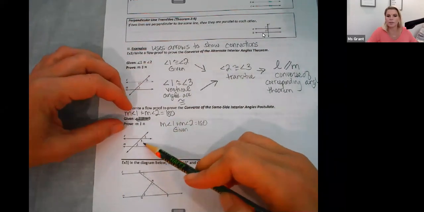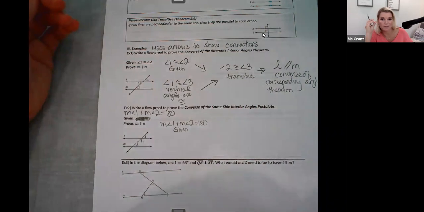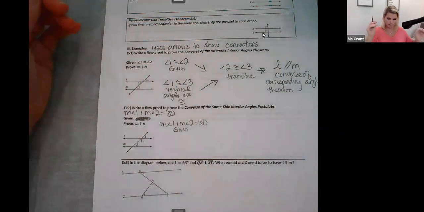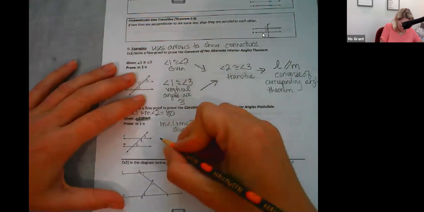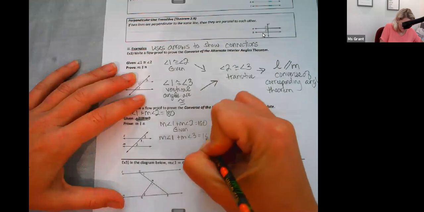What can I do with 3? What can I say about 3? Like, why is 3 important? 3 is important because, well, I've got 3 could be congruent to 2 corresponding angles. 3 and 1 are a linear pair. So I'm actually going to say both of those things. I'm going to say measure of angle 1 plus the measure of angle 3 equals 180, and that's a linear pair.